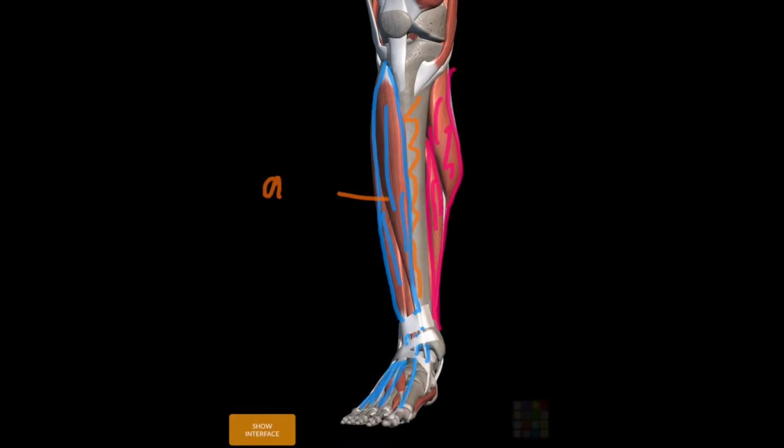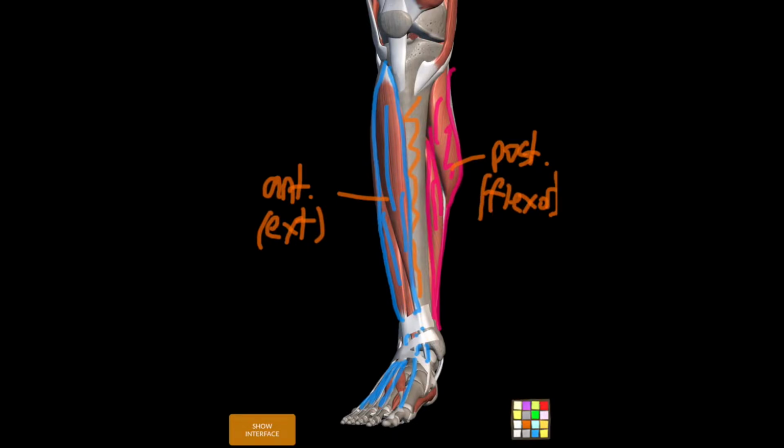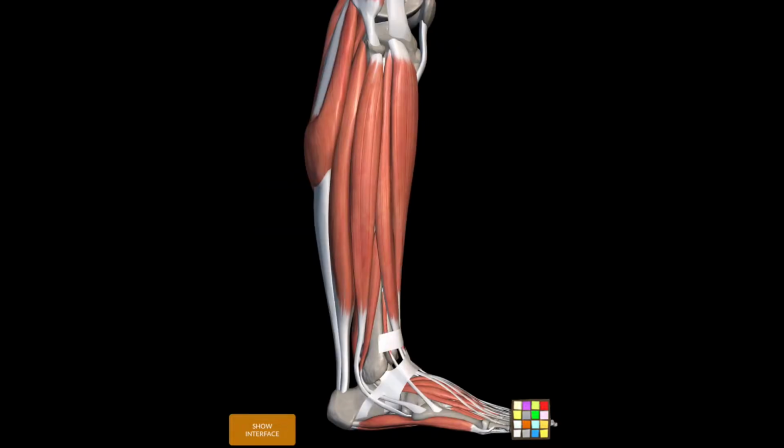The anterior compartment is the extensor compartment. The posterior compartment is the flexor compartment. The other compartments aren't separated by bone, but are separated by the interosseous membrane or other thickened fascial layers called intermuscular septa. If we look at the leg from the lateral aspect, we can't see the intermuscular septa, but we can see the 3 major compartments altogether.